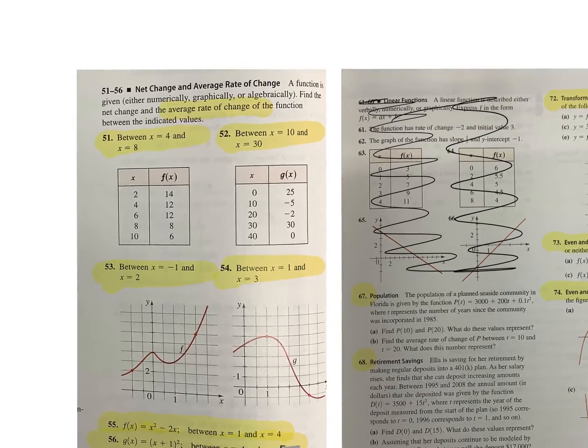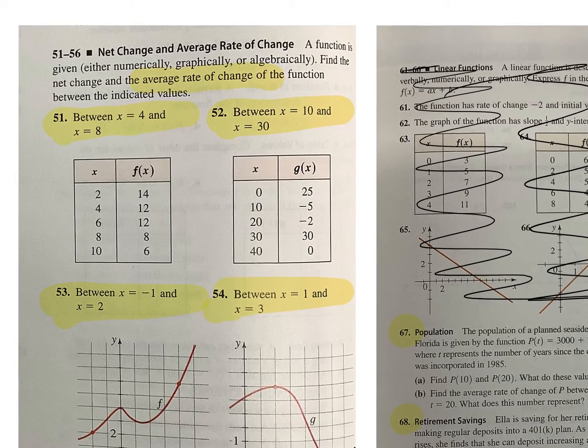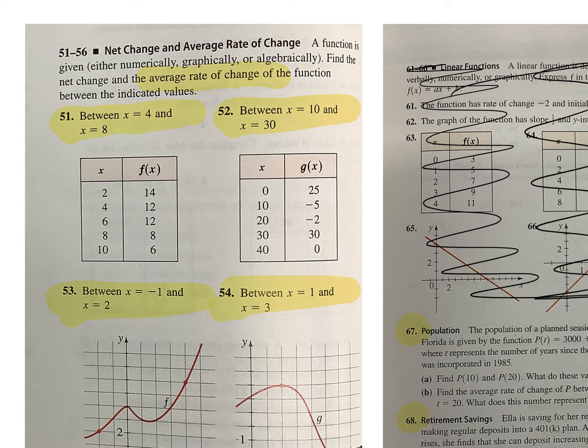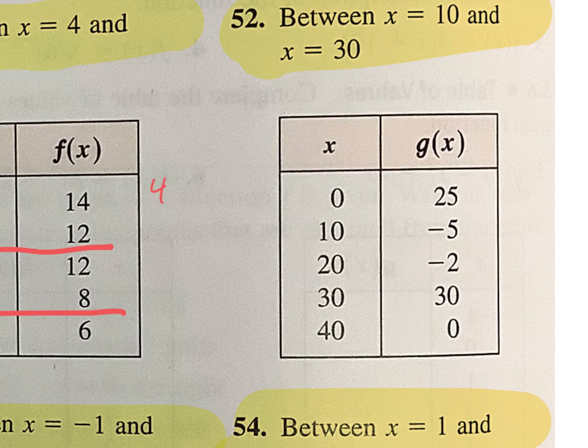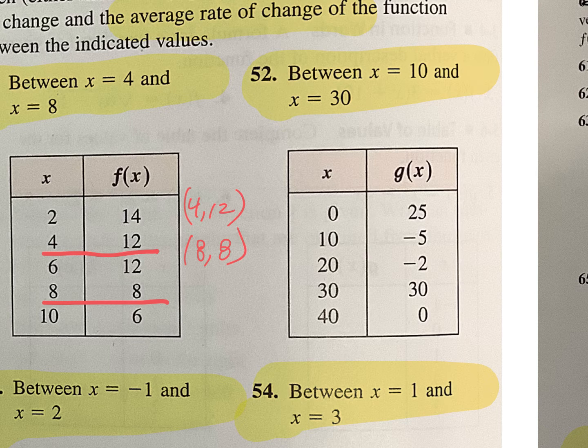So we're going to go through some examples here. If I want to find in 51 the average rate of change between where x is 4, right here, you guys with me? 4, 12 is my first ordered pair, and where x is 8, so it's 8, 8. So you have the ordered pair 4, 12, and the ordered pair 8, 8. Does everybody agree with me? Okay, average rate of change.